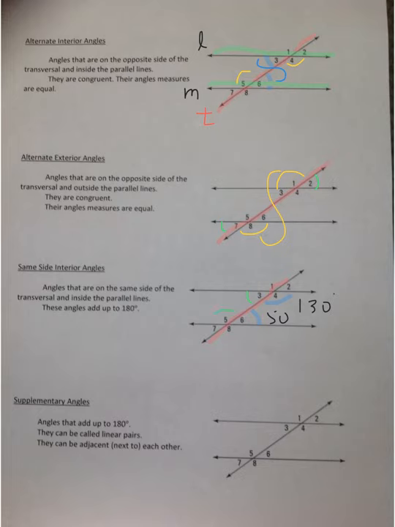Angles 3 and 5 also are same side interior angles. If angle 3 is 50 degrees, then angle 5 would be 130 degrees. And you might remember from the alternate interior angles, angles 4 and 5 are alternate interiors, and they also are equal.